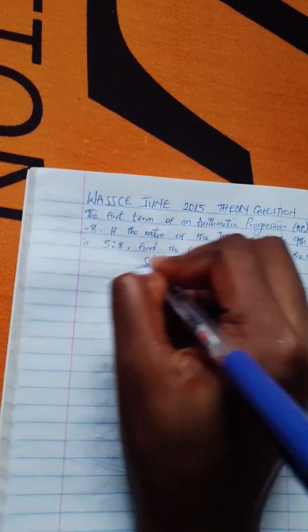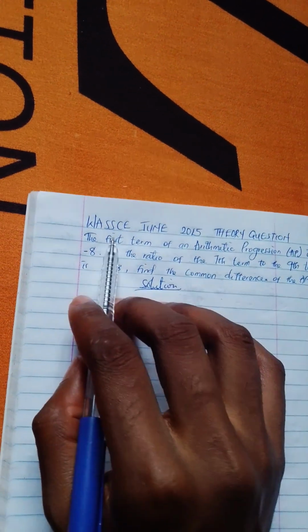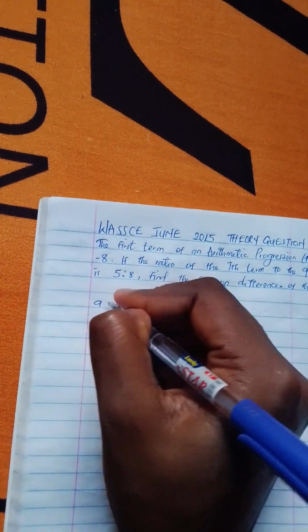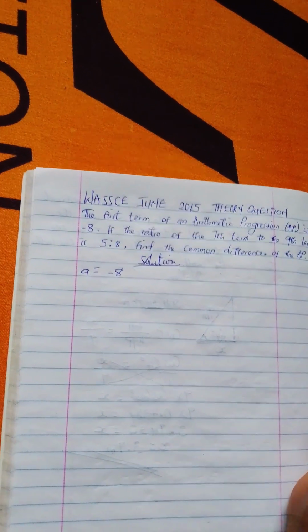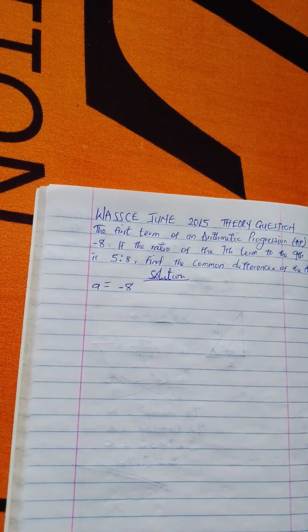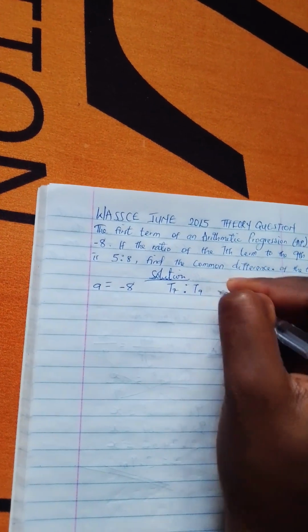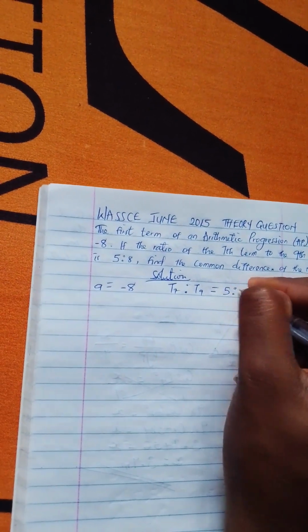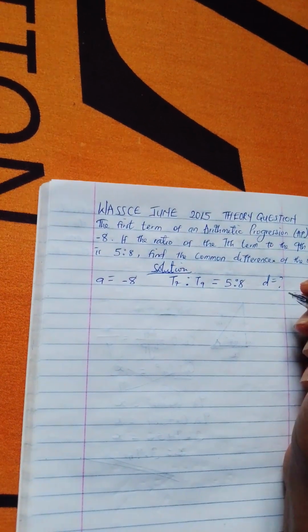Now, the first thing I'm going to do is to state out the parameters that we're given. We are given that the first term is minus 8 and the first term is A. So my A is minus 8. And we are told that the ratio of the seventh term to the ninth term is 5:8. So T7 : T9 is equal to 5:8. And now we are told to find D.